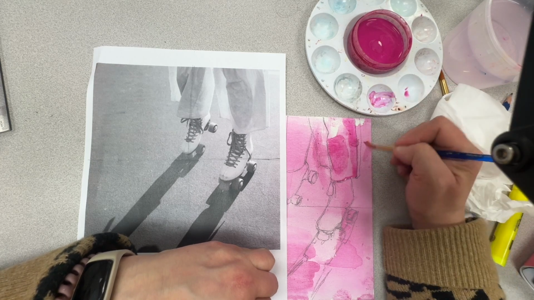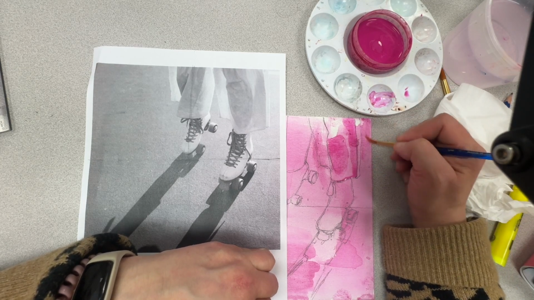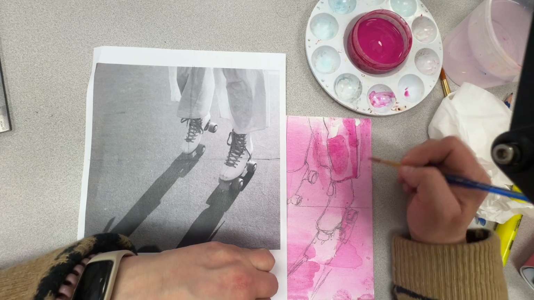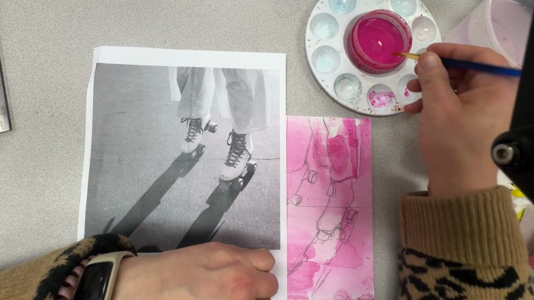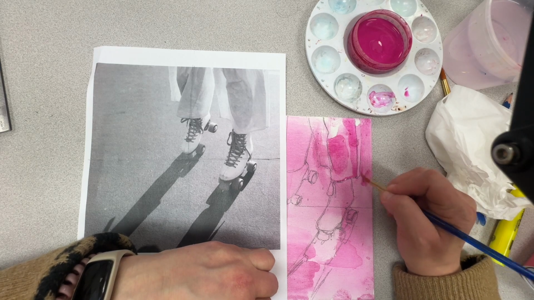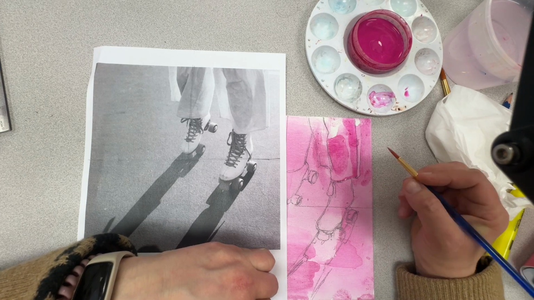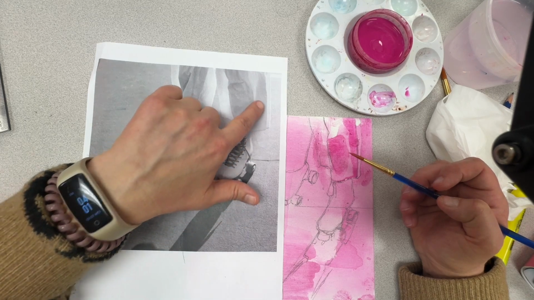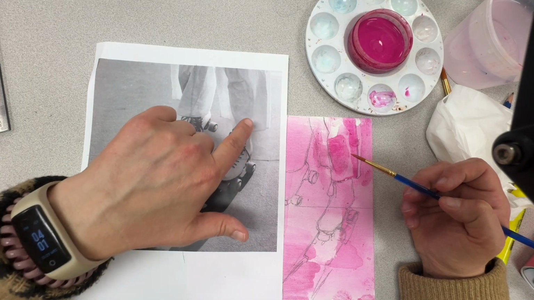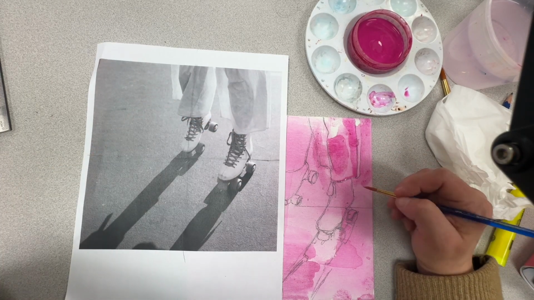And maybe I'll fill in this. You're essentially creating a map for yourself so that when you do get to the color part of this painting, you will be able to mix the color that this is, but making sure that it has the right value to it.